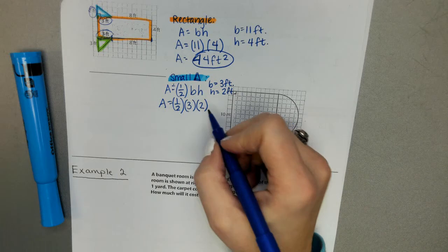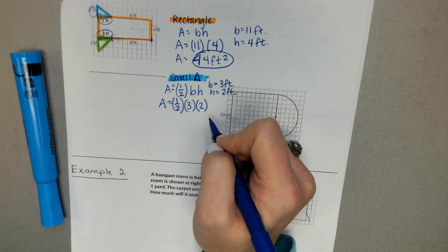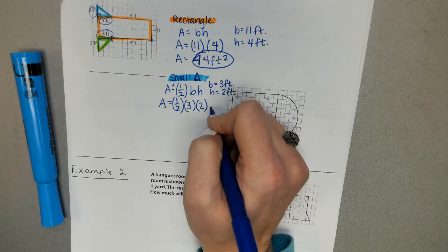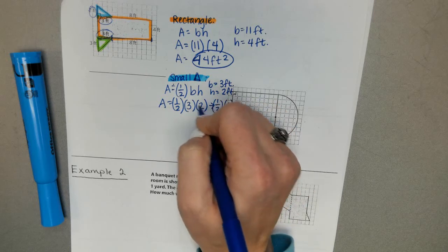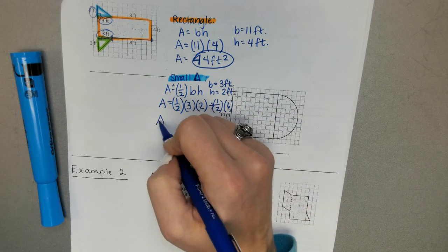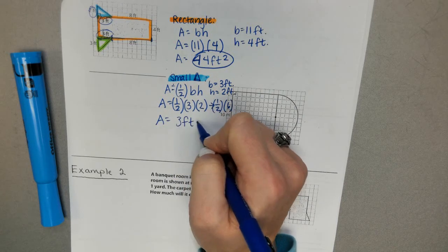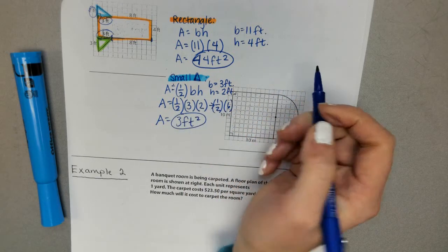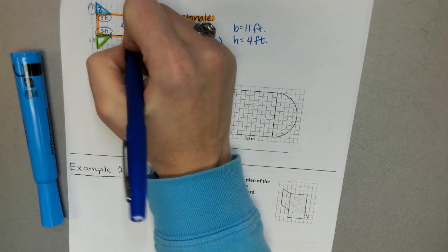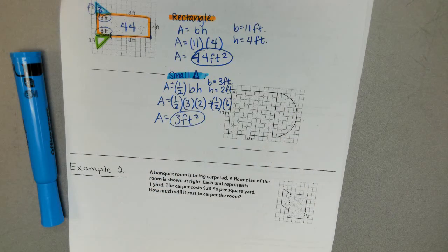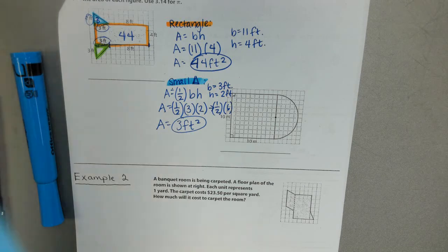Okay, so we have 1/2 times 3 times 2, which is just 1/2 times 6, right? We can multiply 3 and 2 together. And that gives us half of 6 is 3. 3 square feet is the area of the little triangle. So let's write that in. 3, this was 44.